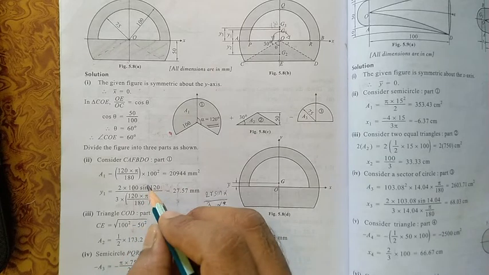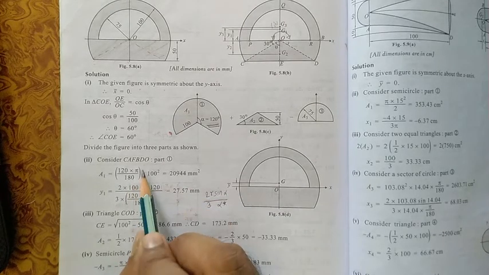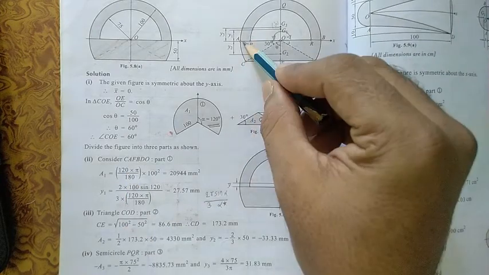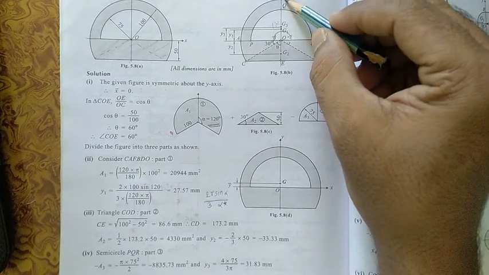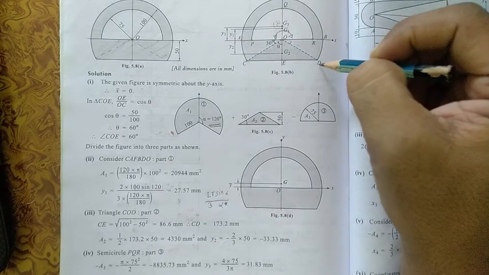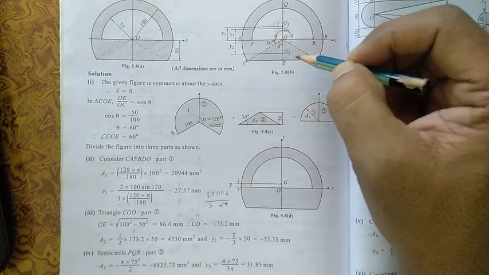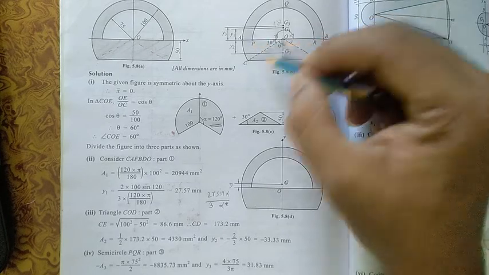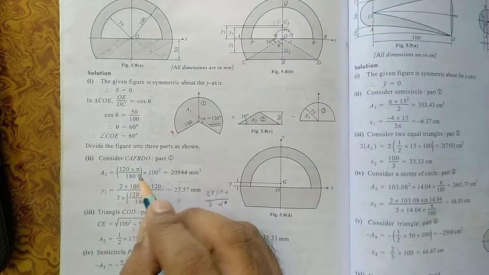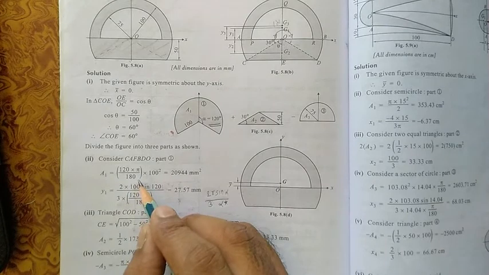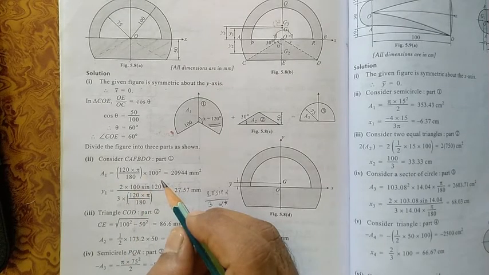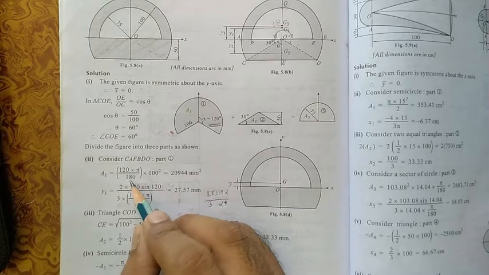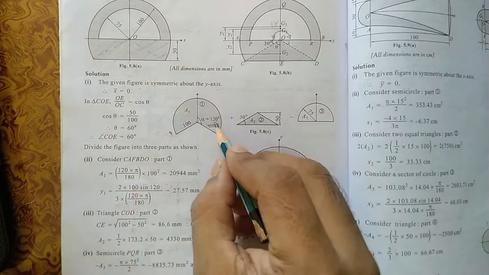For that, see the names given here for part number 1: E, A, F, B, D, then O. So the area of the sector is r square into alpha, where alpha is 120 degrees.